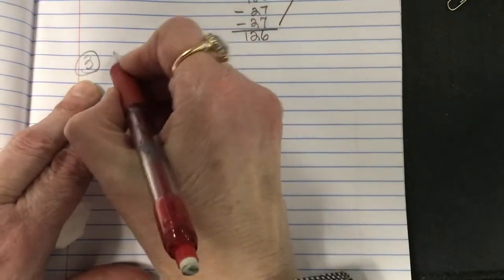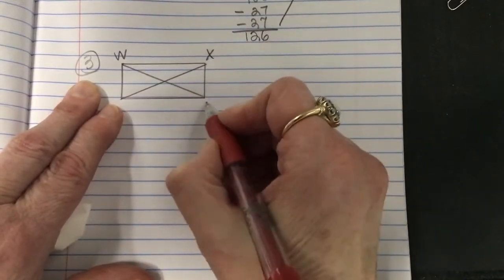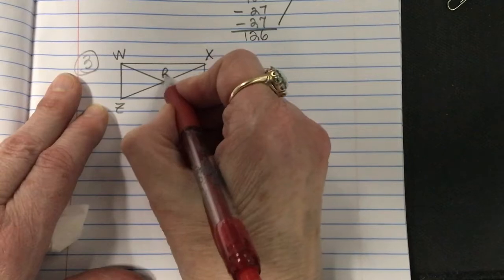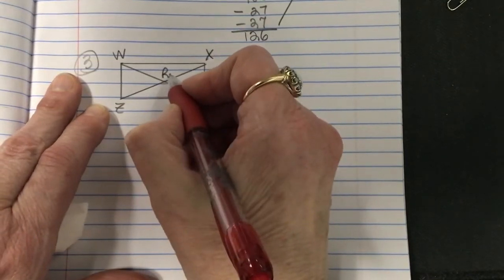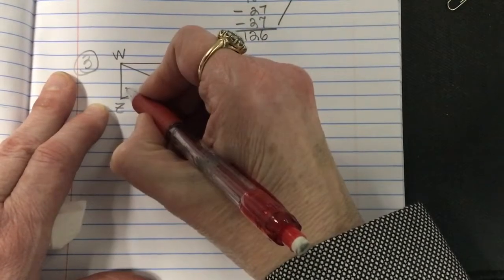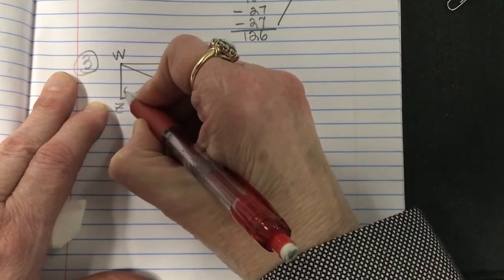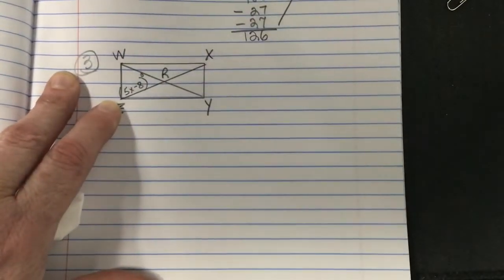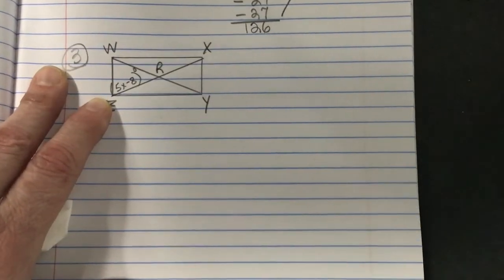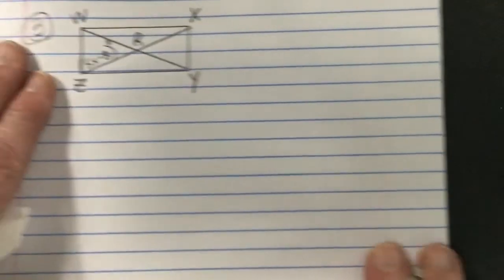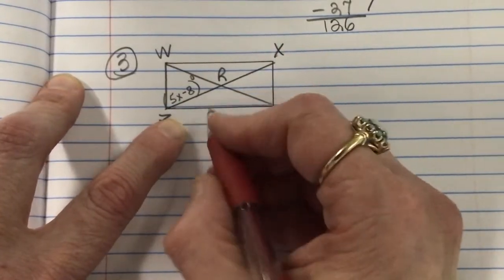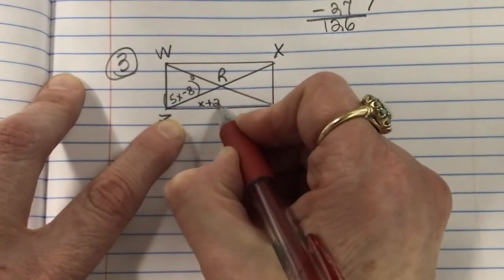Okay, this is W, X, Y, Z. The one in the middle is an R. This angle right here, and I'll try to write it big enough where you can see it, 5x minus 8 degrees. Let's see if I can spread it out just a little bit for you. There you go, 5x minus 8 degrees. And this little one right here is x plus 20 degrees.